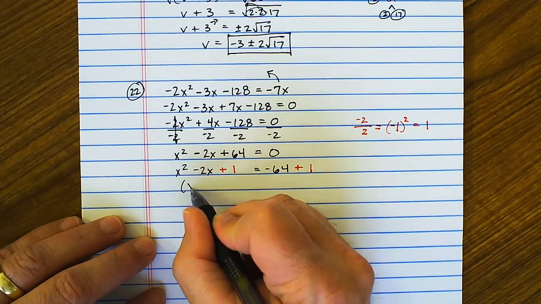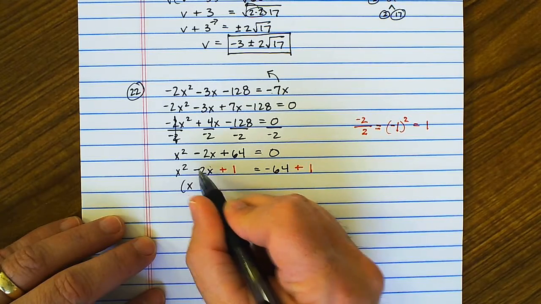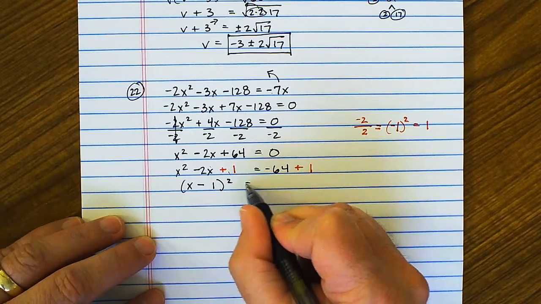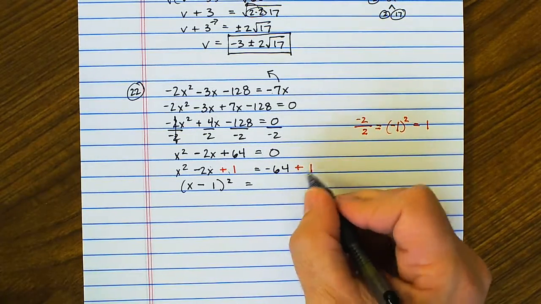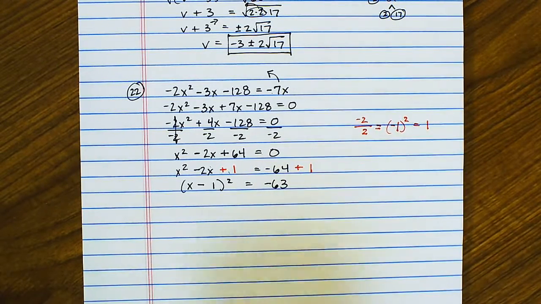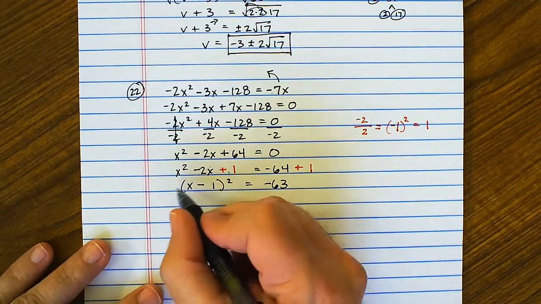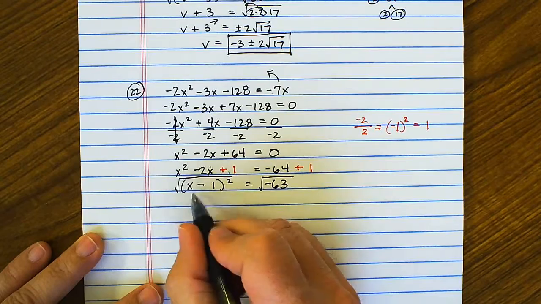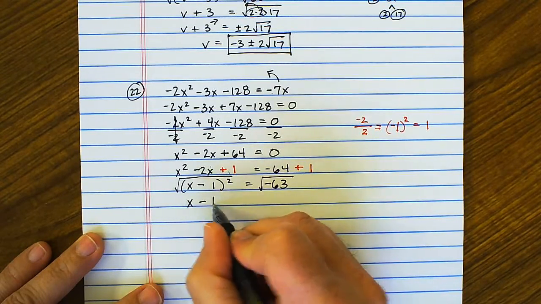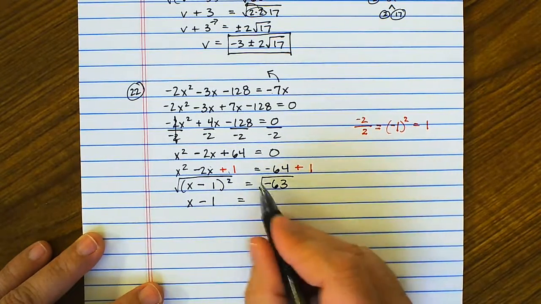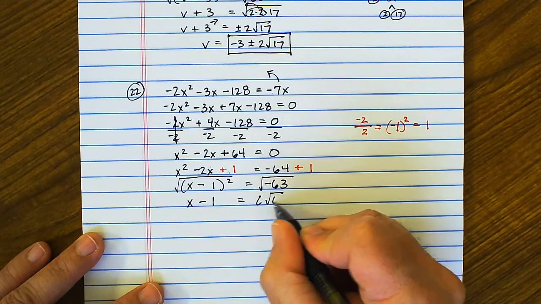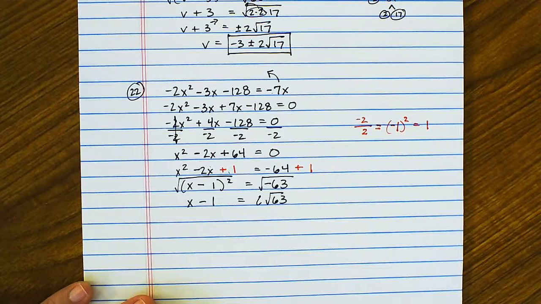So from the first term I take x, from the second term I take the minus sign, from the third term the square root of 1 is 1, and -64 plus 1 is -63. Square root, square root. Square root of x minus 1, x minus 1. Square root of -63, well, I know it's i because I can bring the negative out, radical 63.